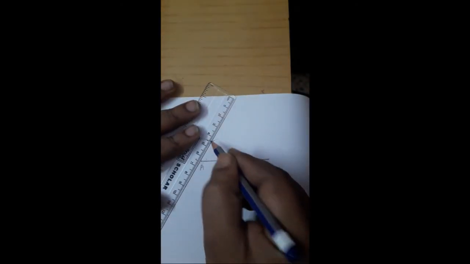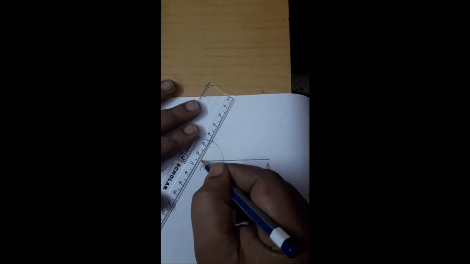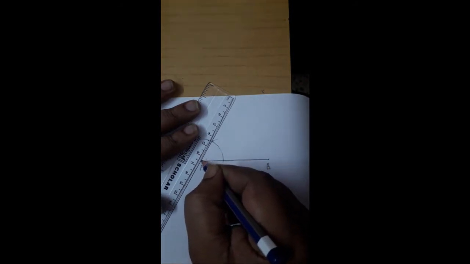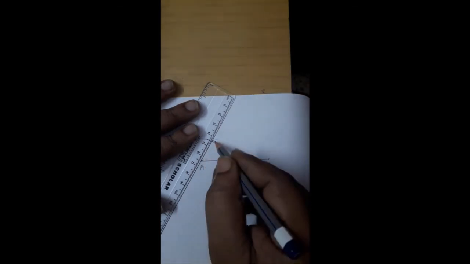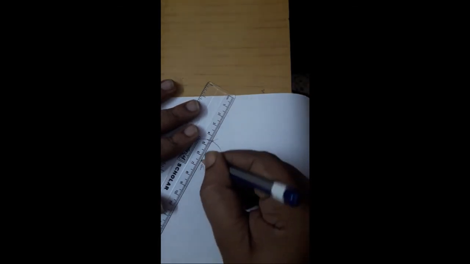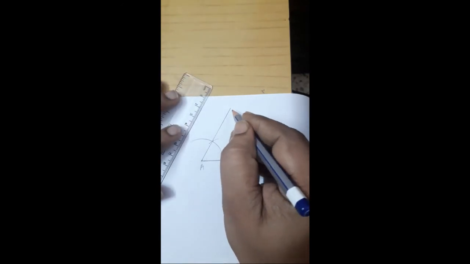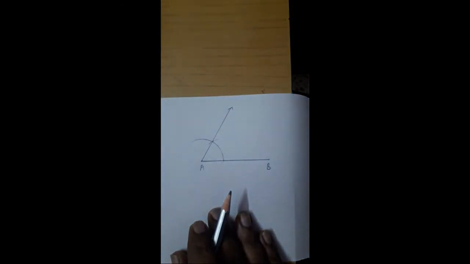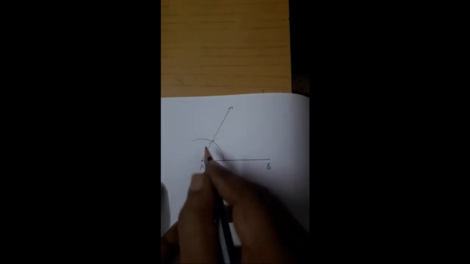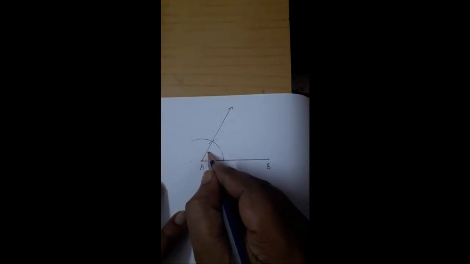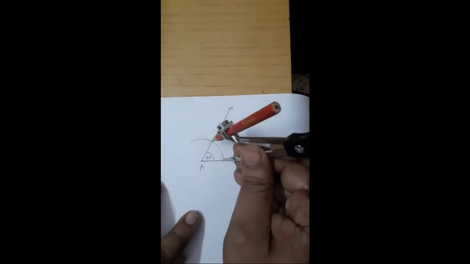and we'll draw a line such that it begins from A and passes through the point that we have just marked. So that should make our 60 degrees. So this will be 60 degrees. Okay. Now if we need to bisect this angle, so we need to take measurement of this particular arc from here all the way to here.